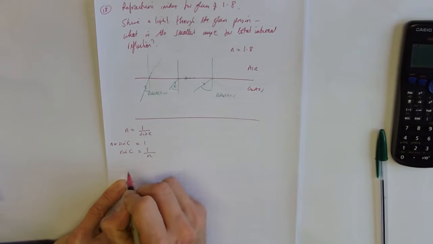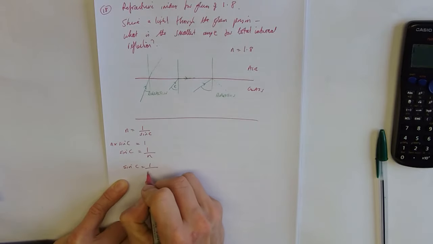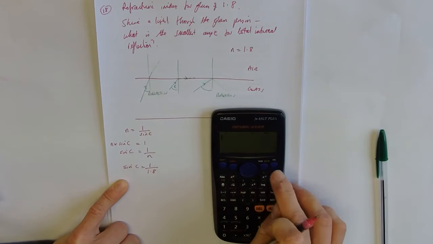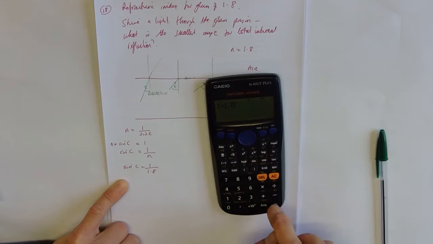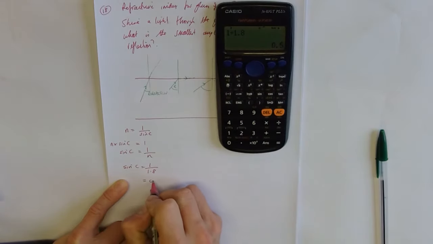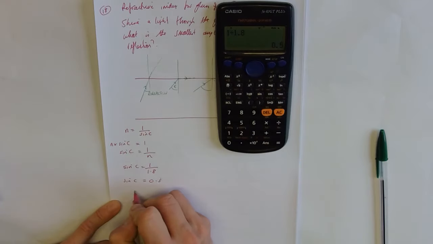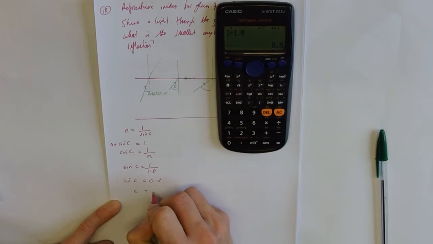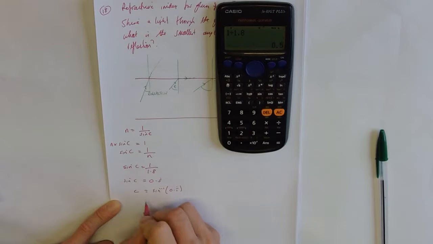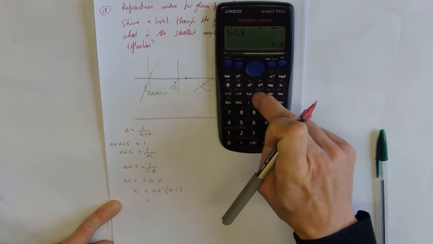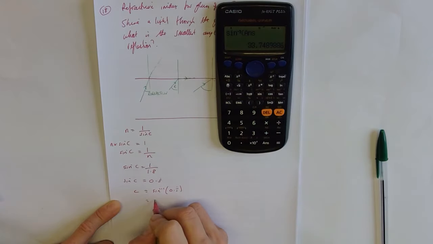We can now put in our n. So sine c equals 1 divided by 1.8. Let's do that. So 1 divided by 1.8, and that is 0.5 recurring. So sine c is 0.5 recurring, and so I'm going to reverse that sine. So c equals sine minus 1 of that 0.5 recurring. So I'm just going to press shift sine minus 1, and that's going to give me my answer of 33.7. So I could maybe round that off to 34 degrees as my critical angle.